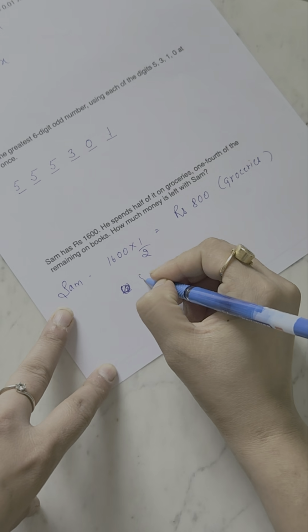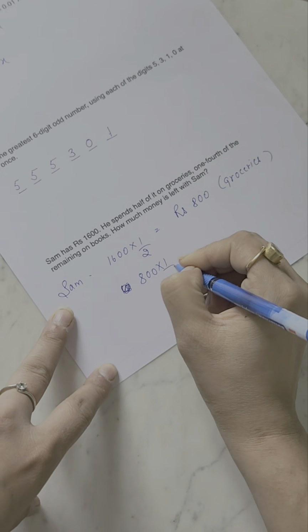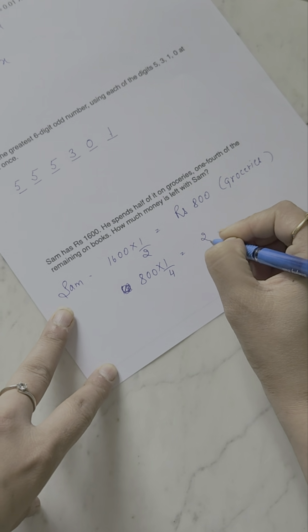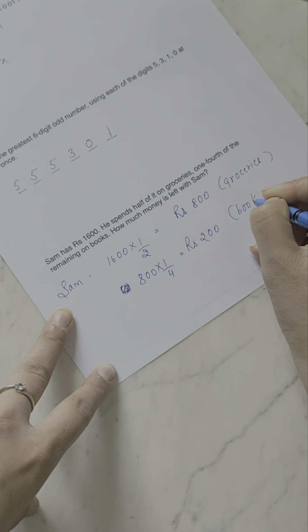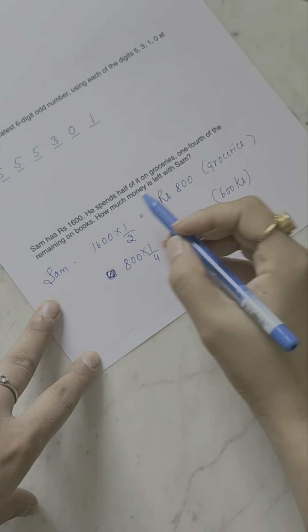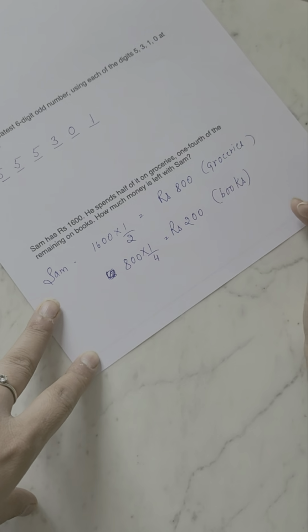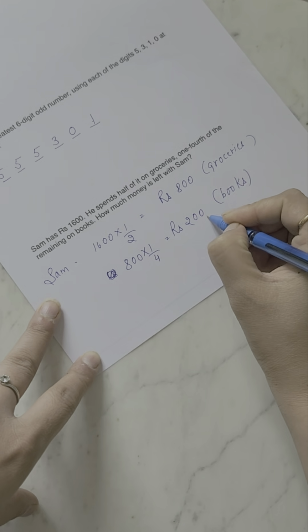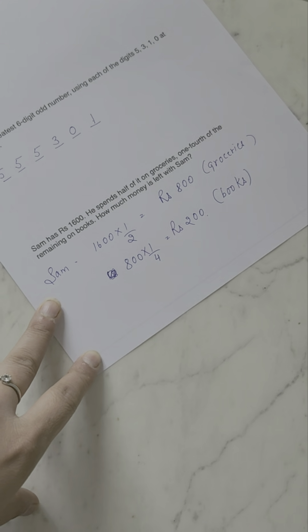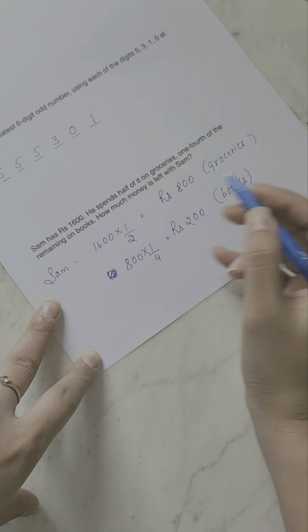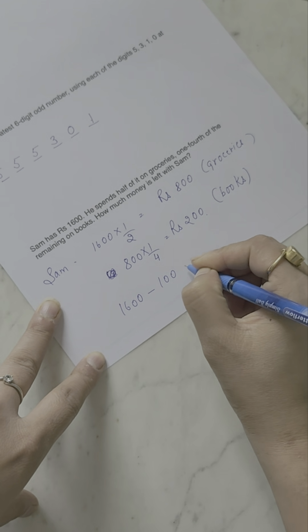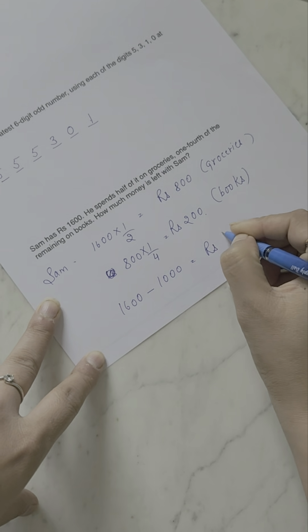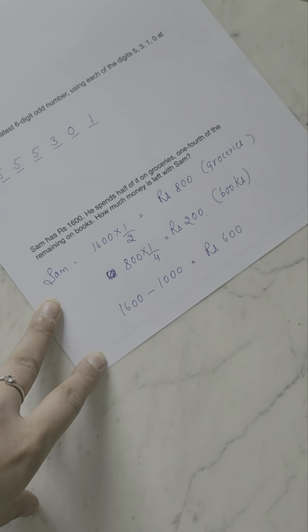Remaining is 800. So 800 into 1/4, which is 200 rupees on books. How much money is left with Sam? So he spent 800, 200, total 1000 rupees, and he had 1600. So 1600 minus 1000 is equal to rupees 600 left with him.